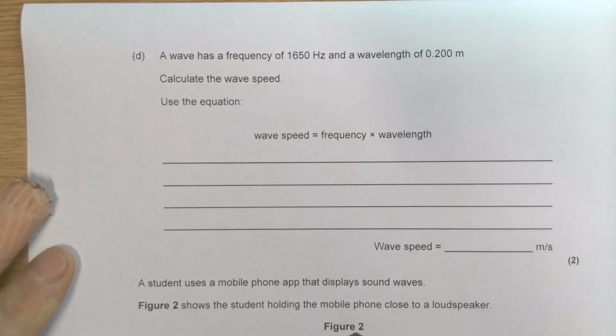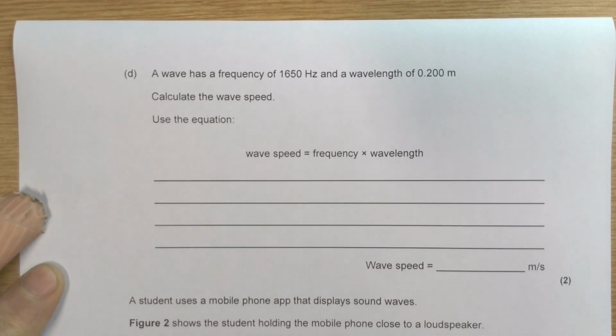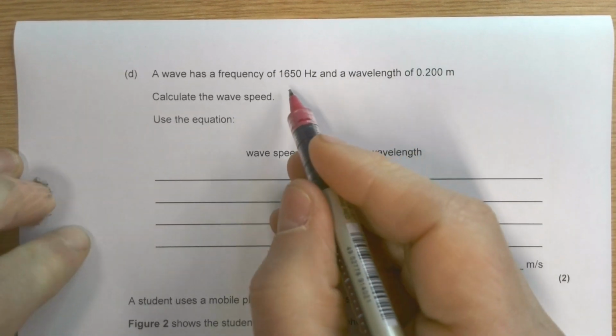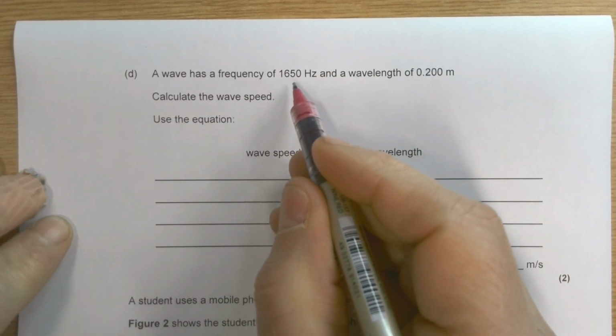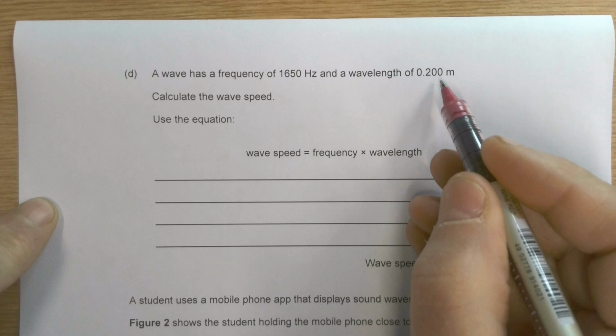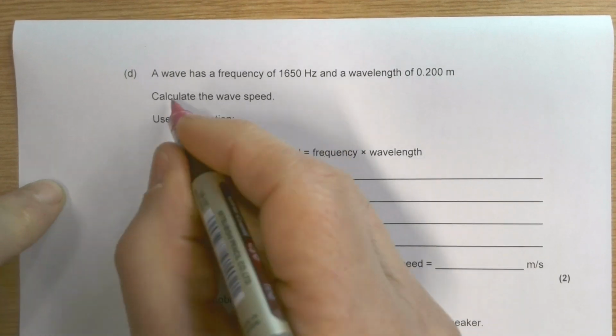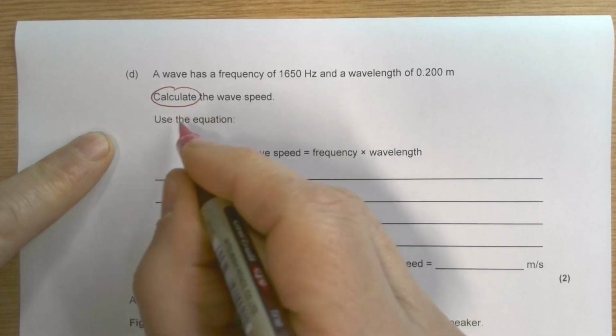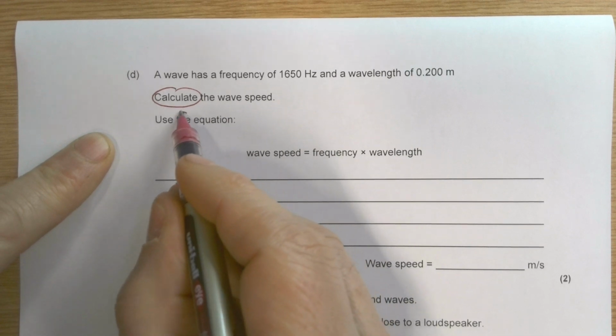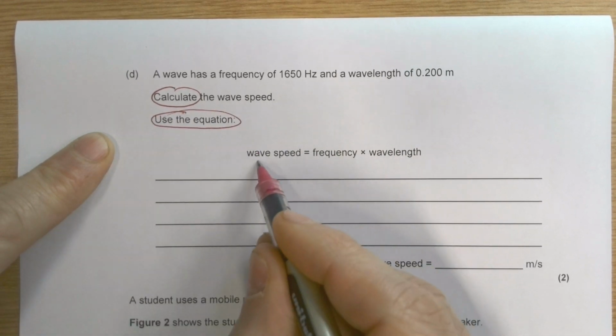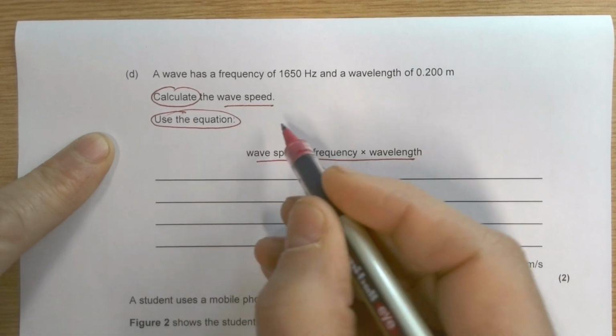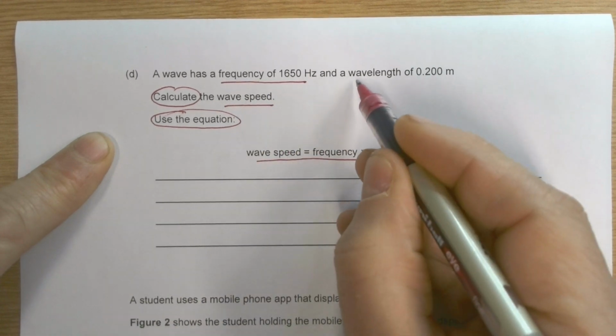Let's look at part D then. So we've got a wave that has a frequency of 1,650 hertz, a wavelength of 0.200 meters. Calculate the wave speed. We've got to use the equation. So this equation we've got to use. Here we've got to calculate the wave speed. It's got a frequency of that, a wavelength of that.